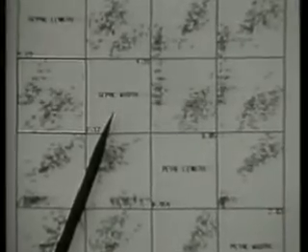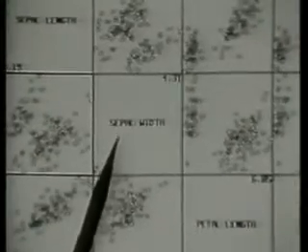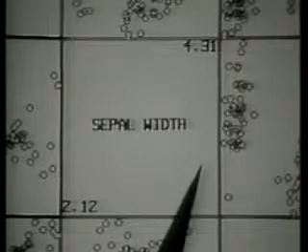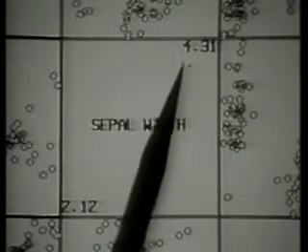The center diagonal is used for the labeling and also contains, at the corners, minimum and maximum values for the particular variable. So the minimum sepal width value is 2.12, maximum 4.31. The plot with the highlighted border is called the current plot. The rectangle in this plot is called the brush. As points move into the brush, they are highlighted. And they are also highlighted on the other scatter plots within the scatterplot matrix.